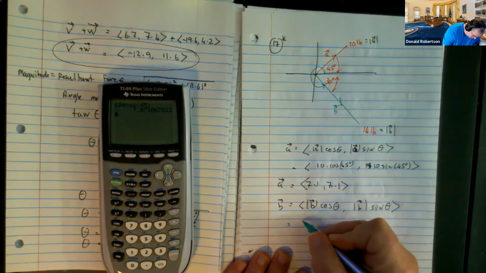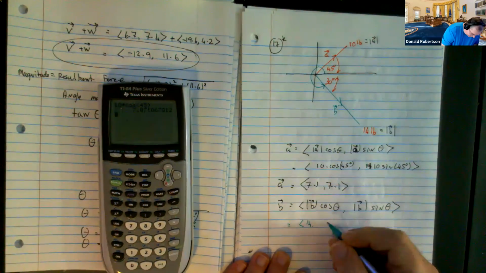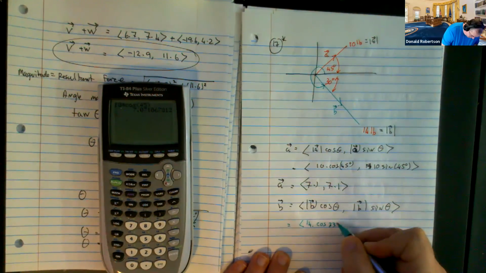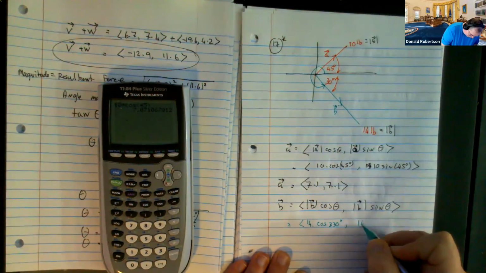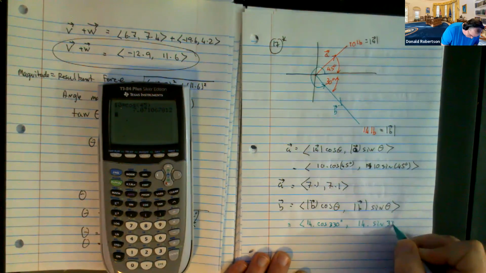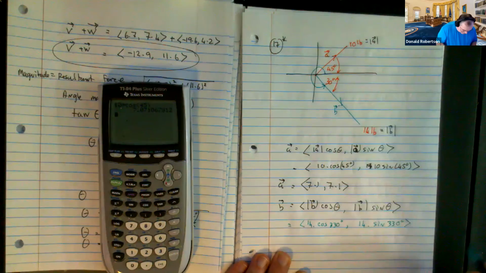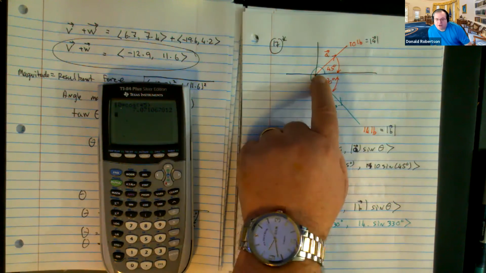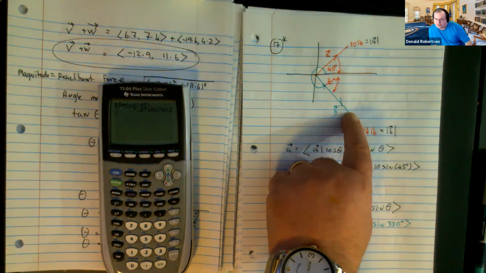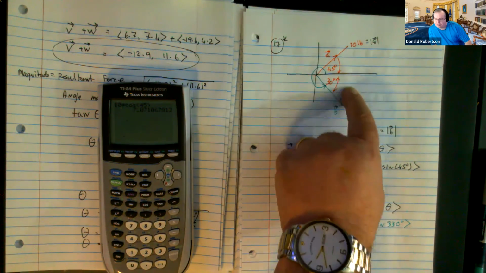You all comfortable with the way you measure the angle from the positive x-axis going anti-clockwise? So this time it's going to be 14 times the cosine of 330 degrees and 14 times the sine of 330 degrees. And if I do this correctly, shouldn't the x be a positive one and the y be a negative one? Would you agree? Positive across, negative down.